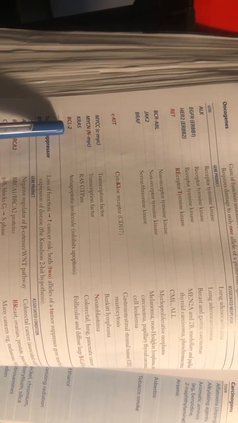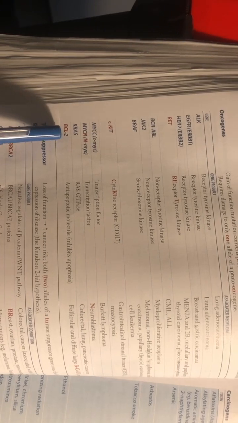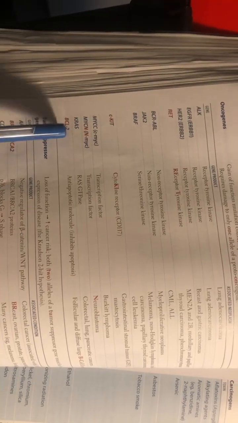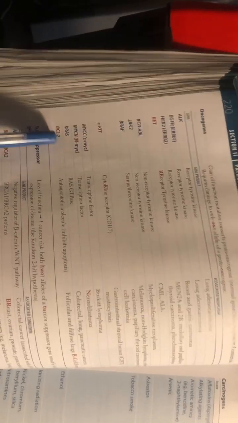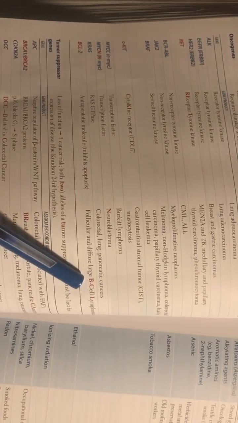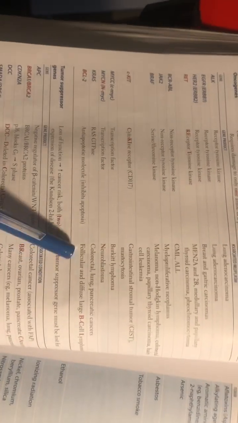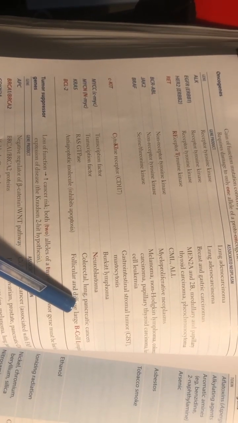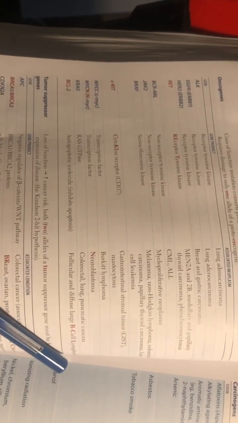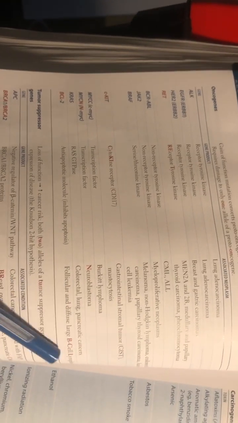So BCL is one of those things that does not do apoptosis in cells, and it helps the cell to survive. And if it's overly helping the cell to survive, then you're going to get lots of cells, like lots of lymphomas, lots of follicular and diffuse large B cell lymphomas, because they are not getting apoptosed, if that's a word. Yeah, so that's what it is.